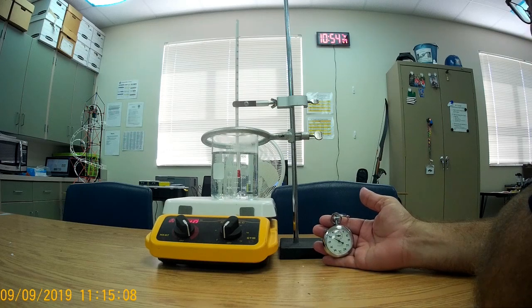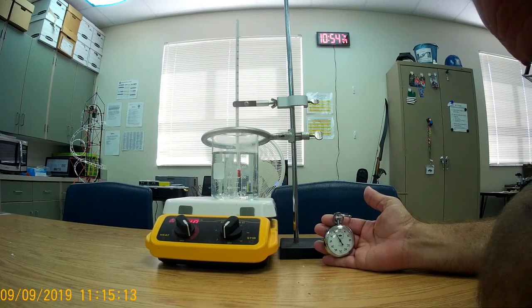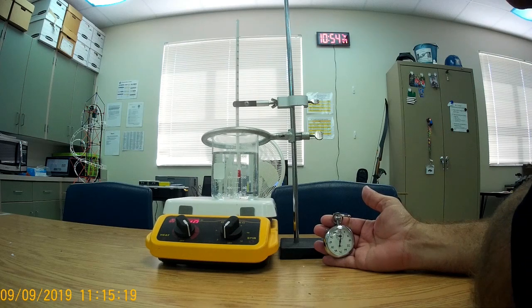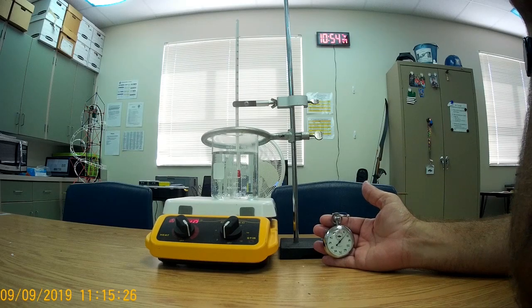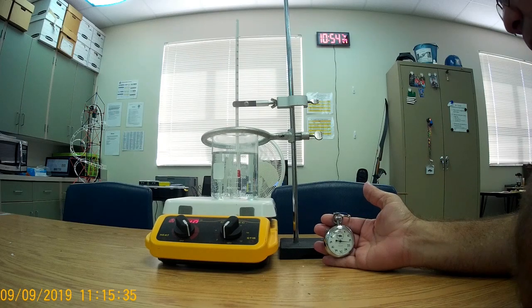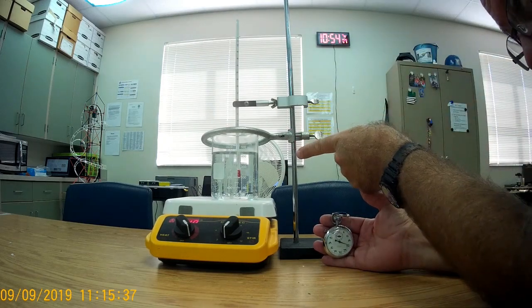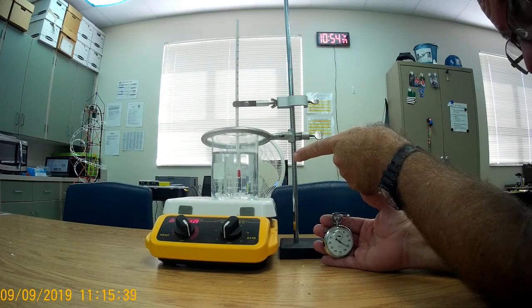We're coming up on 23 minutes. Right now, the temperature is 86 degrees Celsius. Lots of steam now. Again, lots of little bubbles forming, but lots of bigger bubbles starting to appear as well.